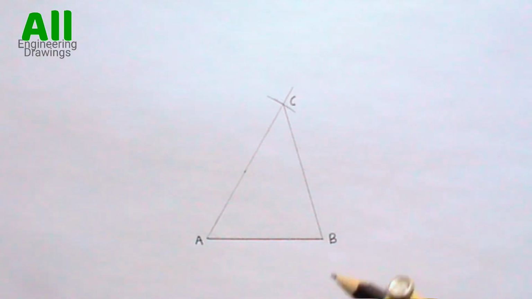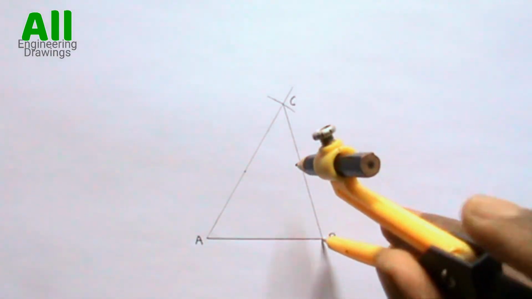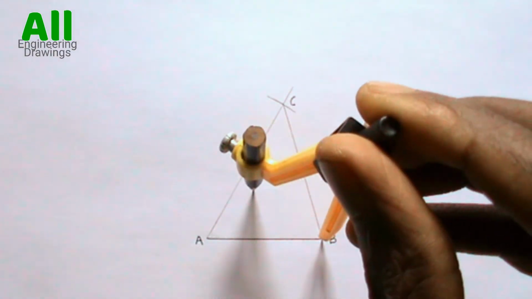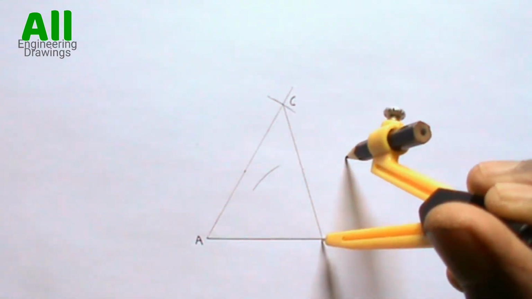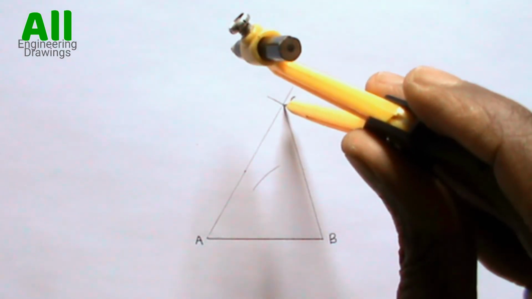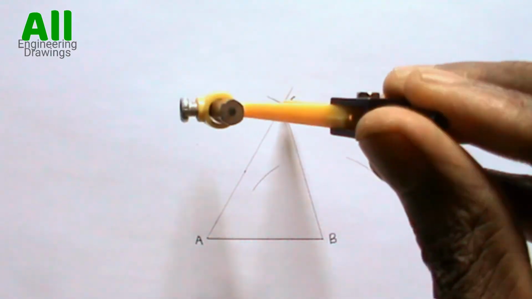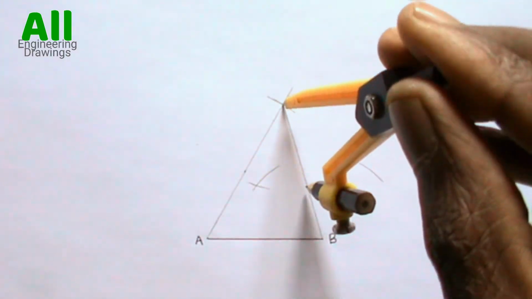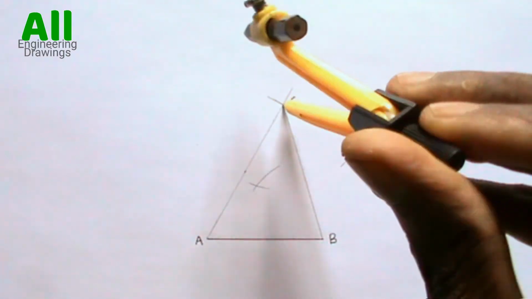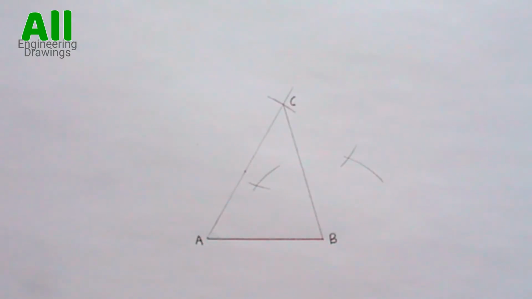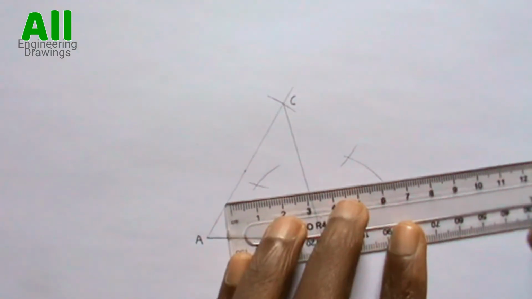Now bisect line BC. Produce the bisectors to intersect line AC.